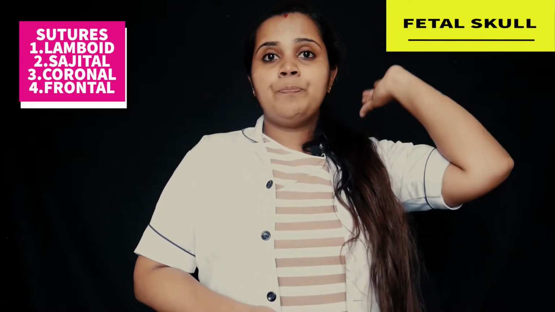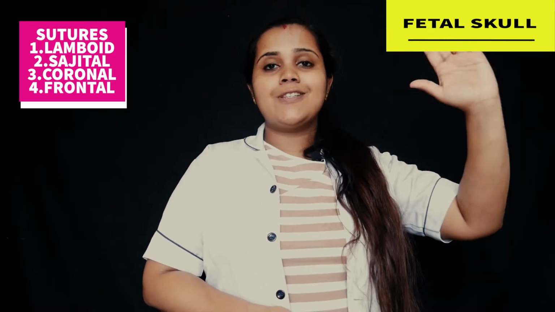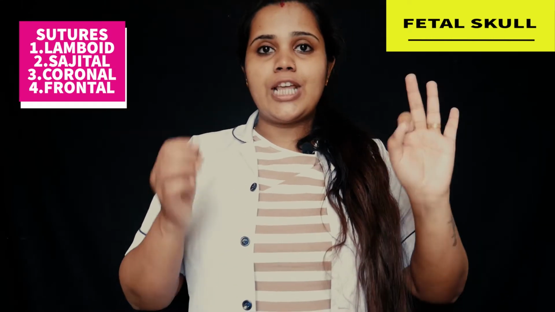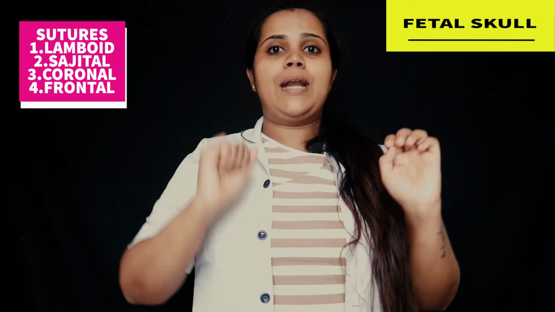I hope you understood the 4 sutures. So what are the 4 sutures? First suture is the lambdoid suture. That's a suture which is present in between the occipital bone and the 2 parietal bones. And next is the sagittal suture. That's a suture which is present in between the 2 parietal bones.